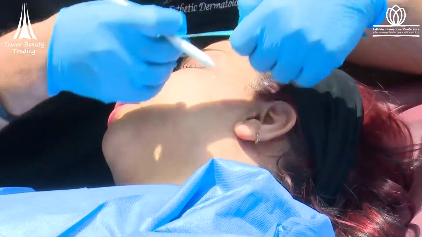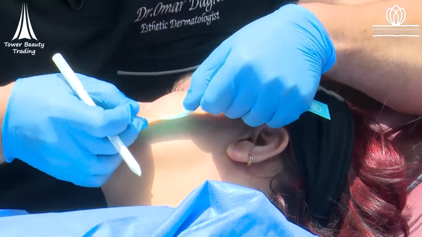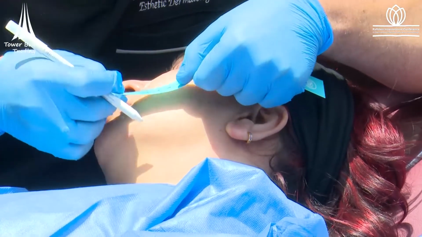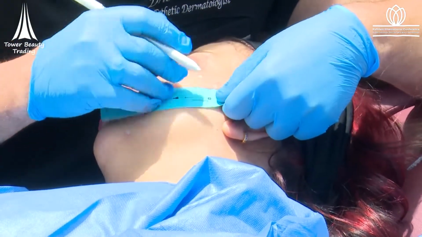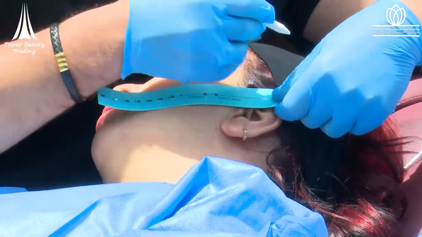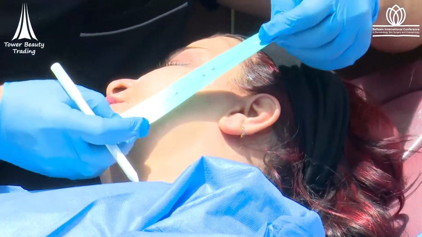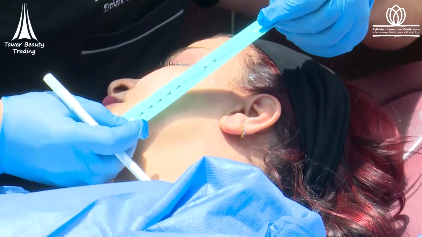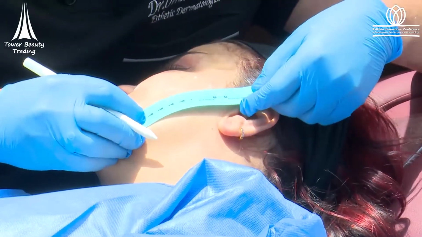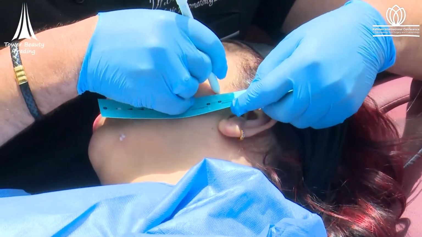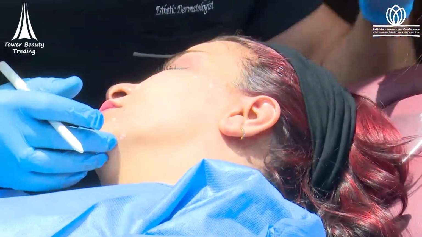For the 12, this is the superior jowl. This is my exit. This is the inferior jowl. This is my exit. So for the superior jowl, this would be my entry point, and this would be my exit here. The same thing with the area here. This would be my inferior jowl, this is my exit. Entry would be here. Exit also would be here. Okay?